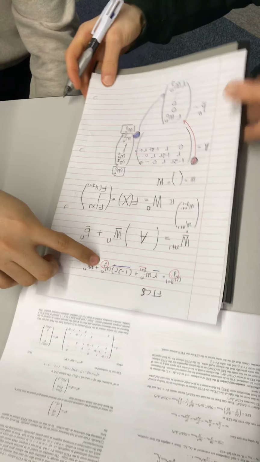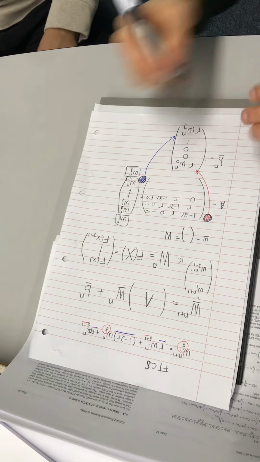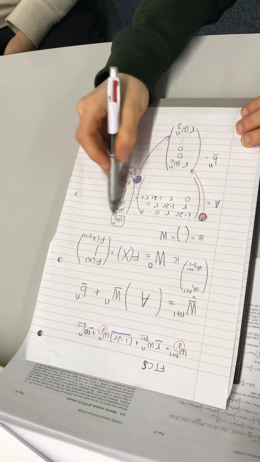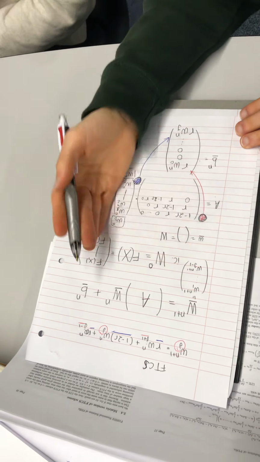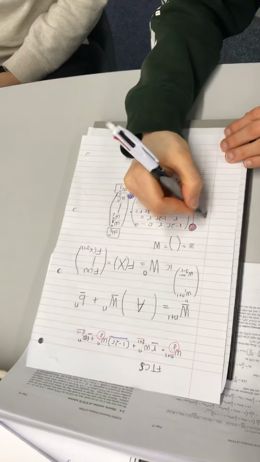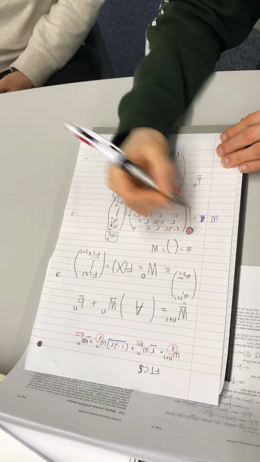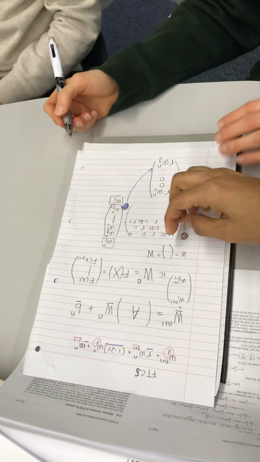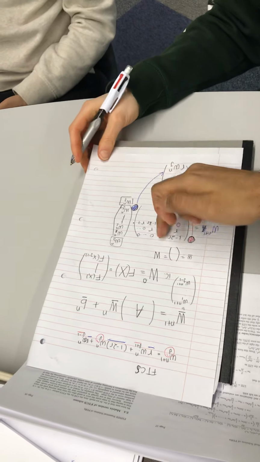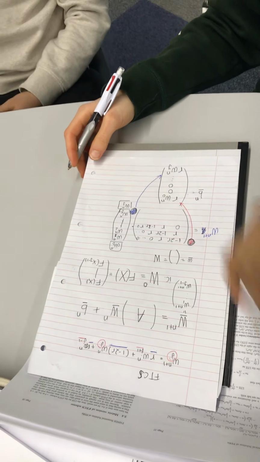He asks you about how can you get this one from this one? For example, if you have this one and you multiply, and here it's going to be the W. n plus 1. Okay, but how can I get 1 minus 2r?